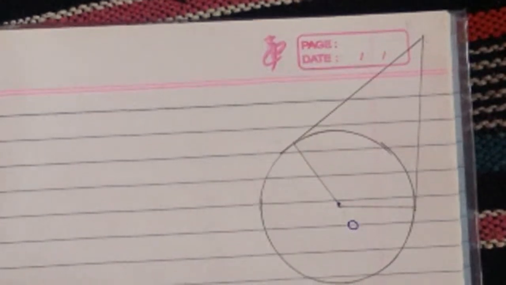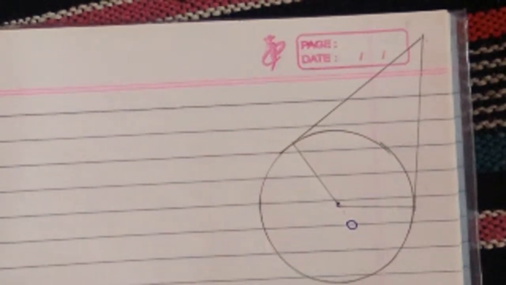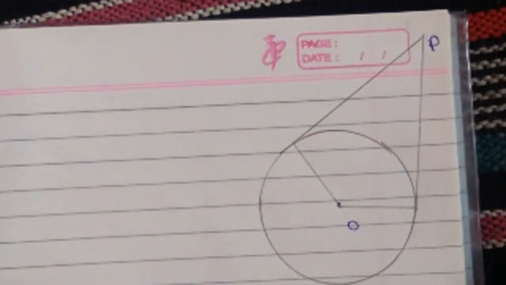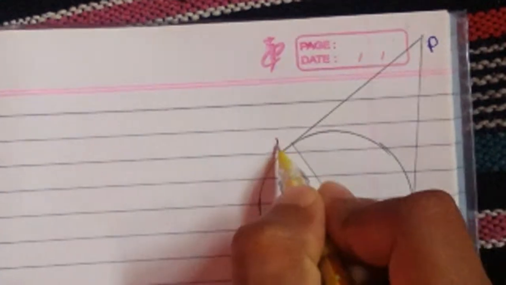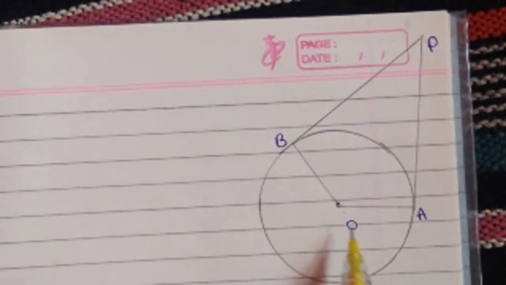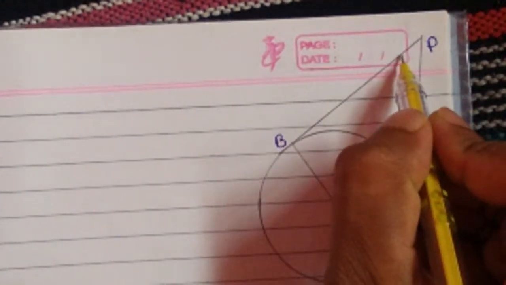So this is the figure, and here it is given that the tangents PA and PB from a point P, that means an outside point P, are the two tangents to the circle with center O, and they are inclined to each other at an angle, that means this angle.